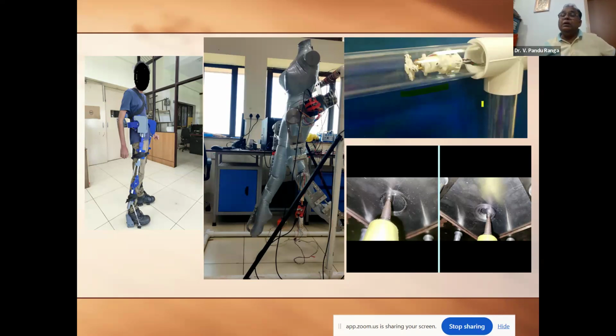This is one CPRS sponsored project, and this one is an active exoskeleton, which will help paralyzed people to move from one location to another. This is a DST based project, and this is a passive exoskeleton that will be used to support soldiers when they are carrying around 30-40 kilos of weight while traveling from one location to another.